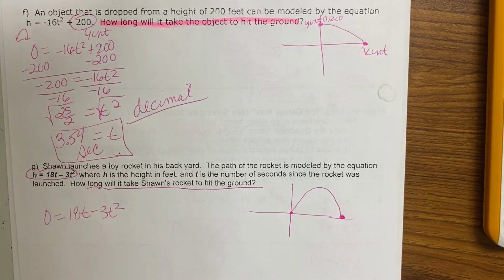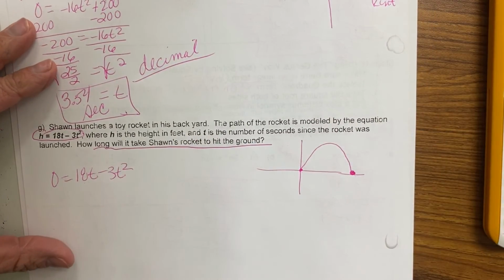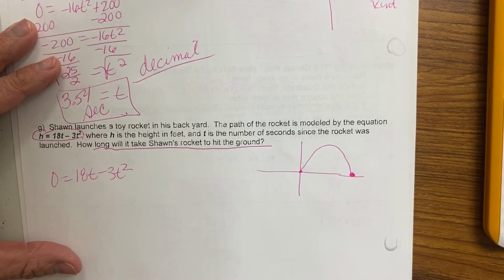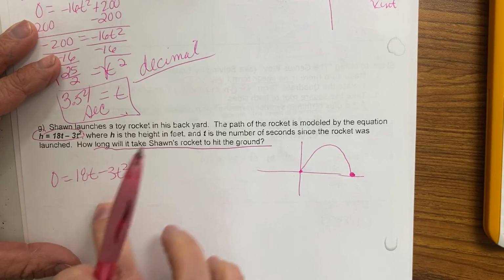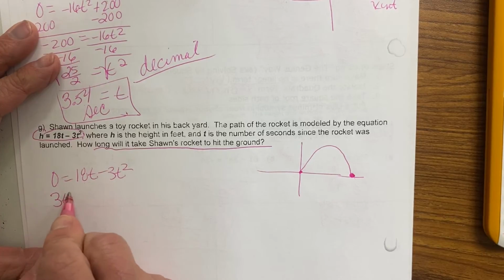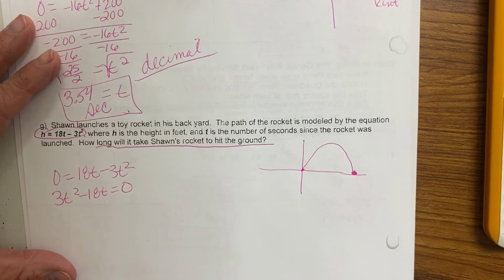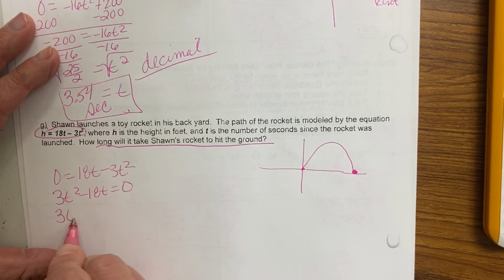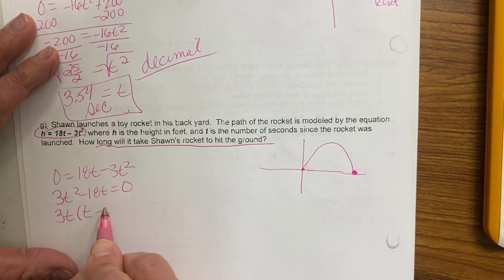So we have lots of options that we could go in and work this, but we do have the b value, so we cannot solve it the genius method. And so I'm going to factor out the greatest common factor. I'm going to switch these around so that I can get my t squared to be positive, so I'm going to bring this over here. So I'll have 3t squared minus 18t is equal to 0. Then I'll factor out a 3t, and when I pull out a 3t, I'm going to have t minus 6 is equal to 0.